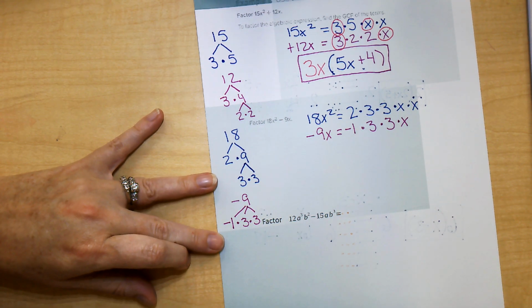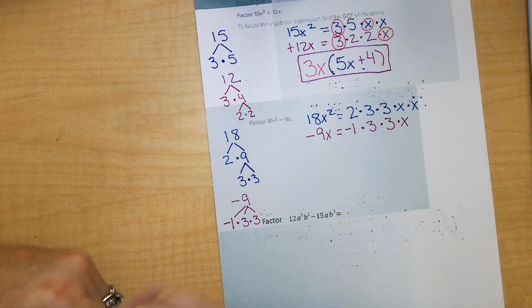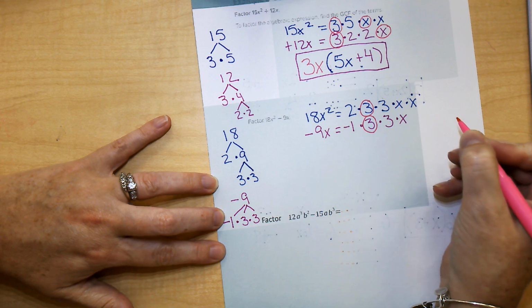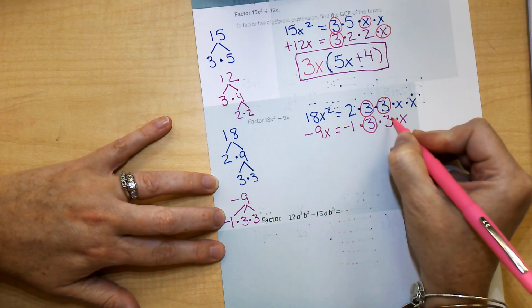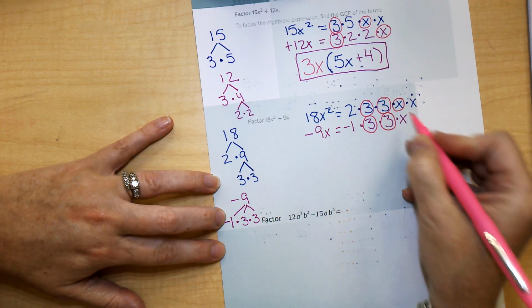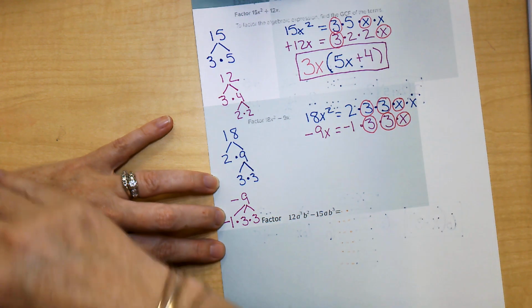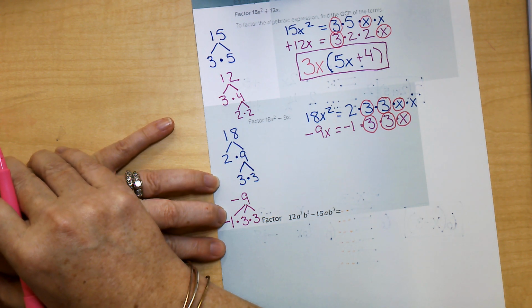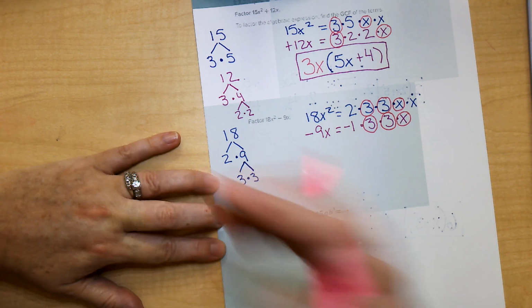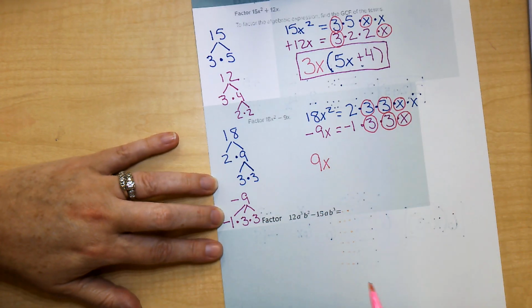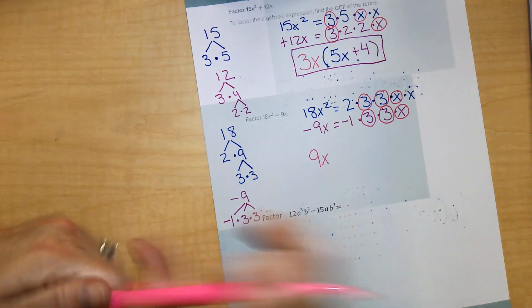Now we're going to play that matching game again. Now let's see, in my blue row I have a 3. I also have a 3 in my purple row. I have another 3 in my blue row. Well, I also have another 3 in my purple row. I have 1x in my blue row, but I can match up with 1x in my purple row. So what I have matched up in my blue and my purple rows are 3 times 3 times x. 3 times 3 is 9. So I've been able to pull out from both terms 9x.